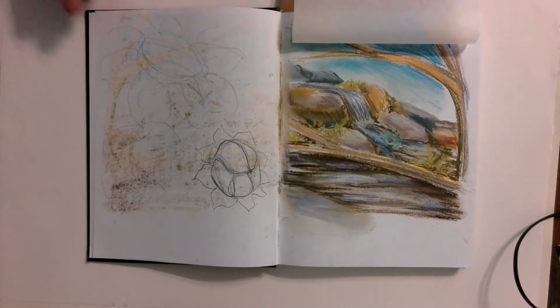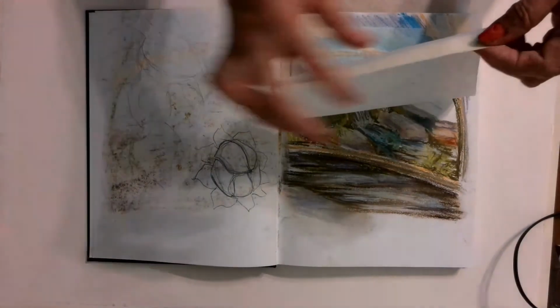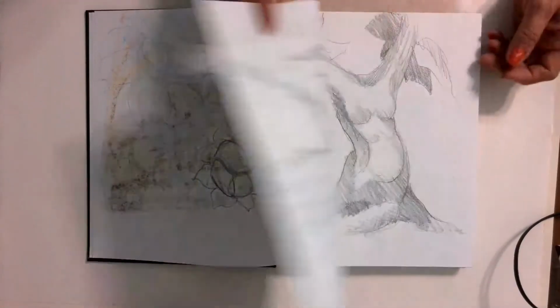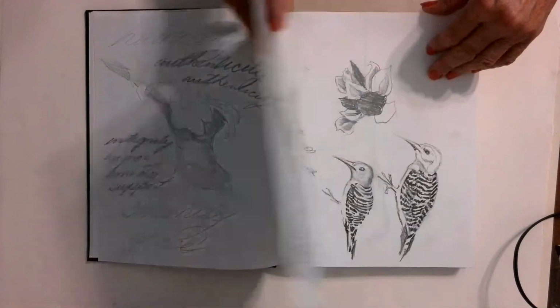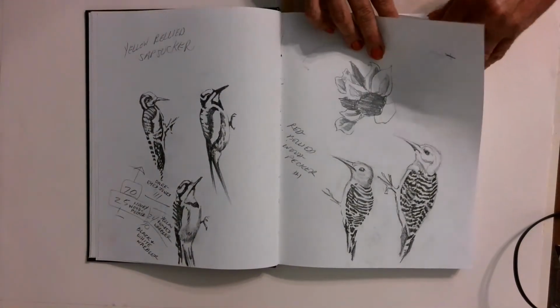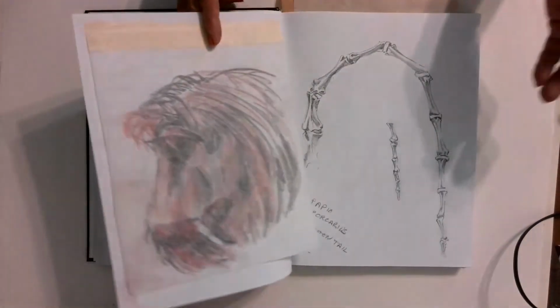Now, what happens with a sketchbook like this is you'll notice I have a piece of tracing paper, and I put masking tape on the edges and at the top so the pastel doesn't get over my entire sketchbook. I was doing a large chalkboard on a wall for a client, and so studied the different types of birds that were around in her yard.